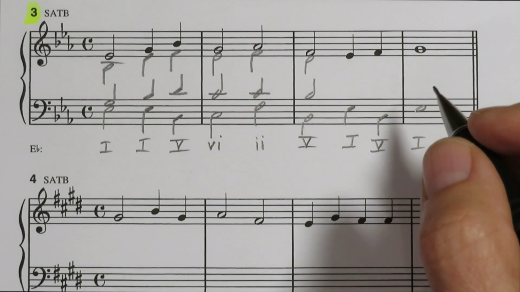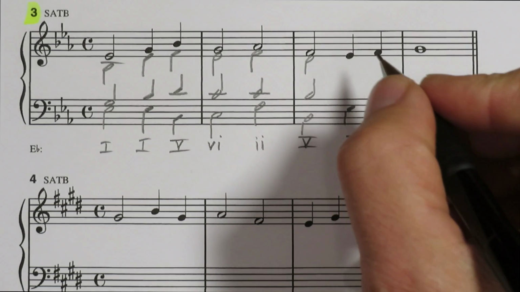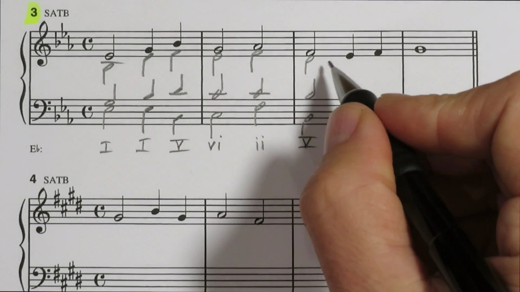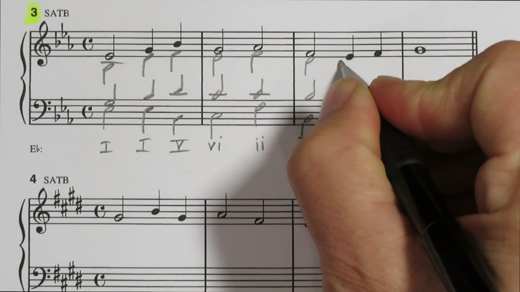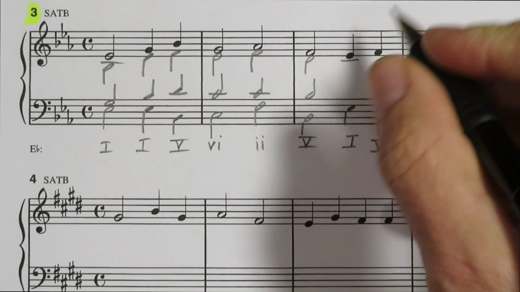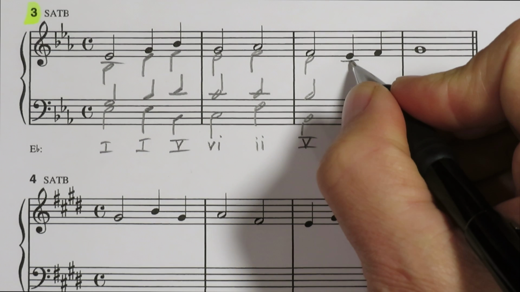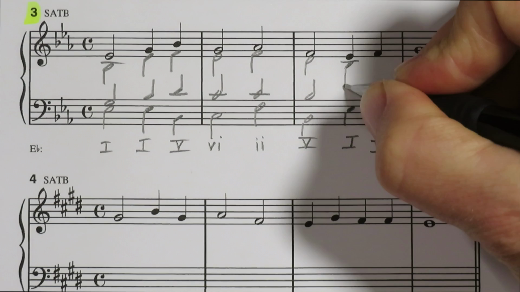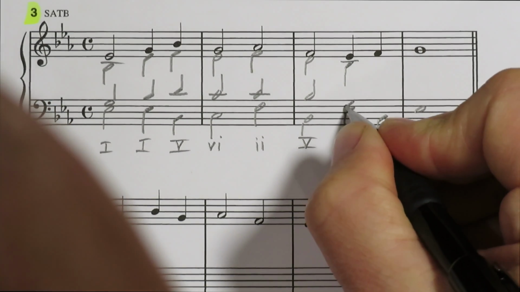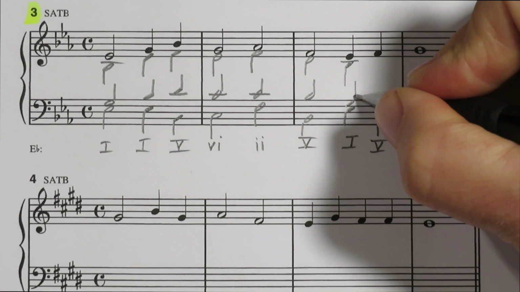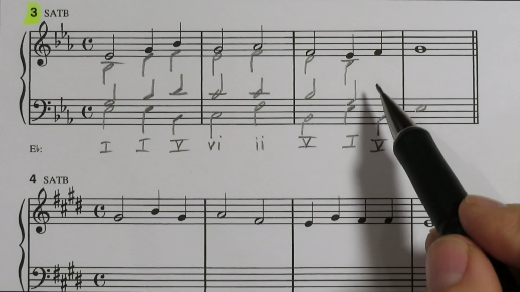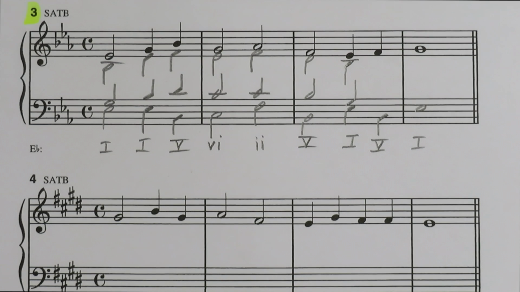So since the leading tone is in an inner voice, we can frustrate it and move it down to make a complete chord. So we'll put the B flat here and the G here. Okay. I'm going to check for parallels quickly, and we're good.